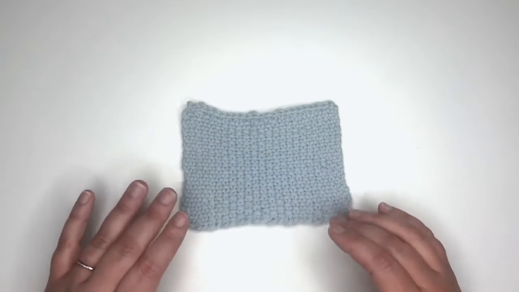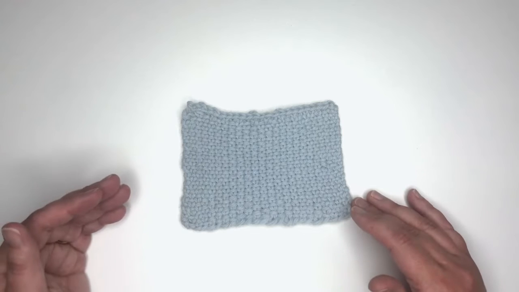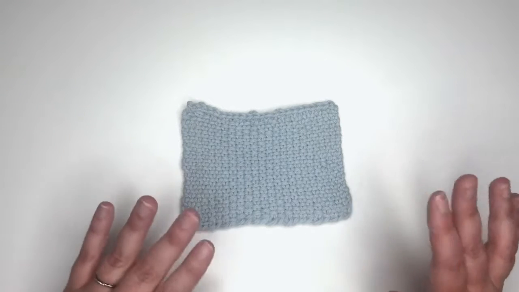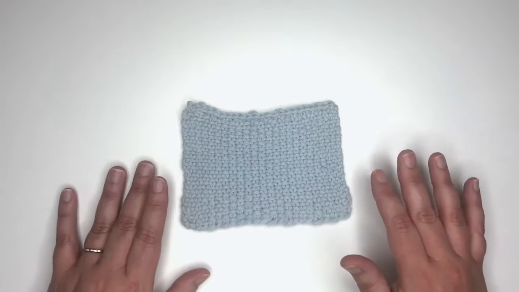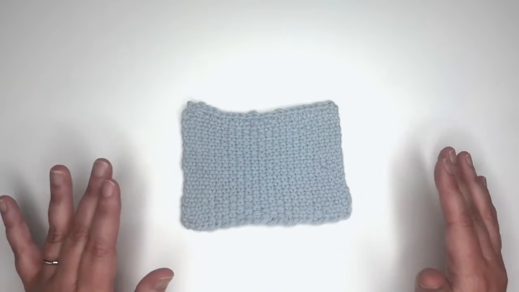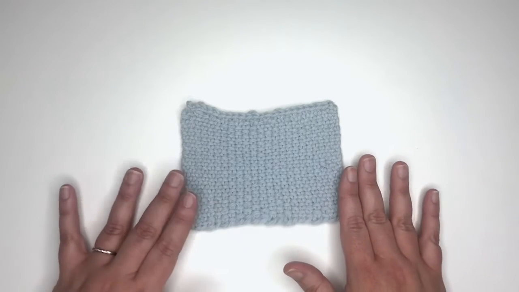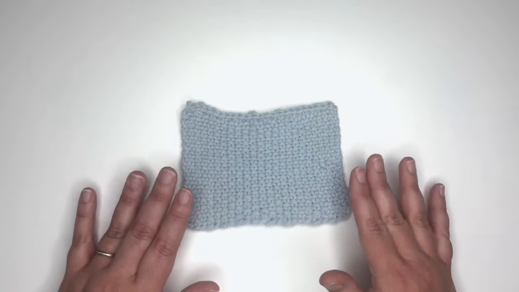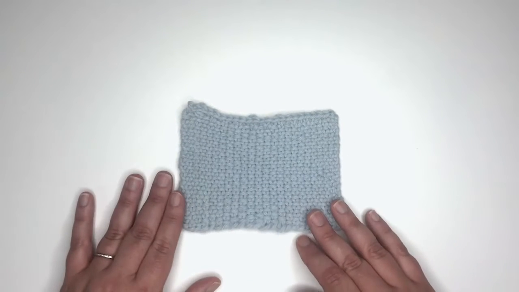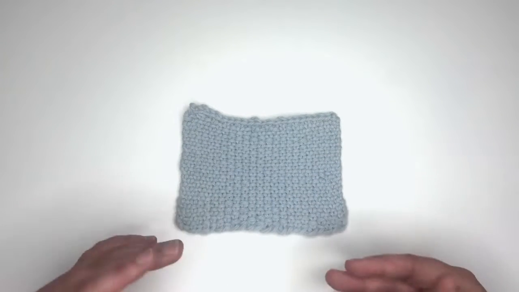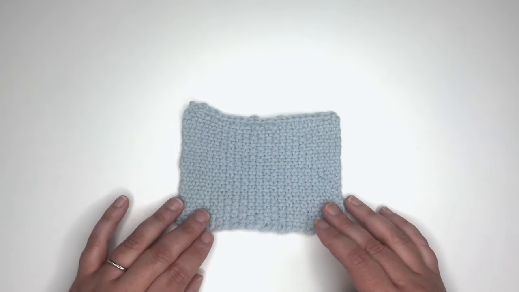So the direction of with yarn in front or with yarn in back sometimes, but not always, accompanies a direction to slip a stitch. So you'll see this a lot in slip stitch knitting, but it is used in other applications, but I am going to just talk about it in slip stitch knitting because that is where you most often would see it.